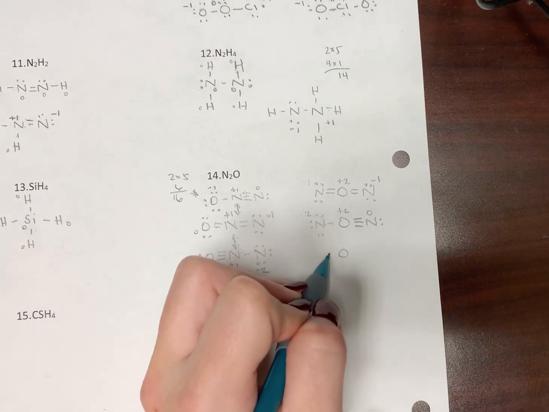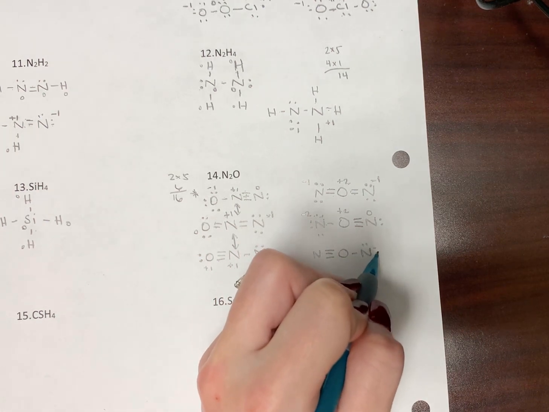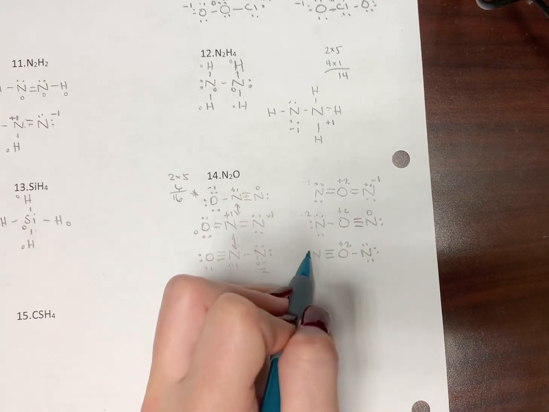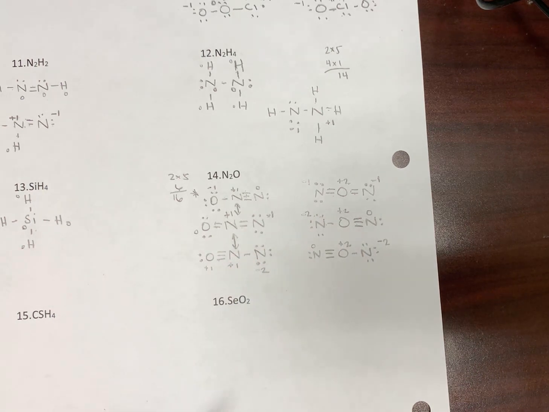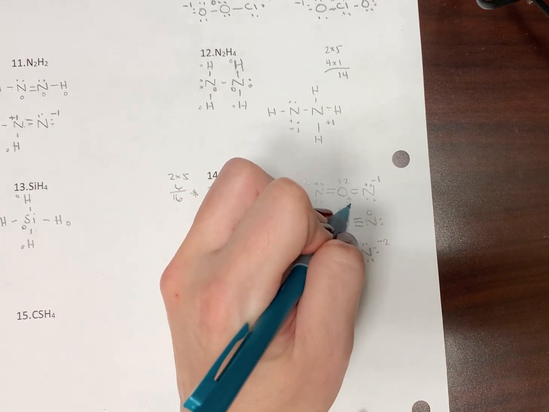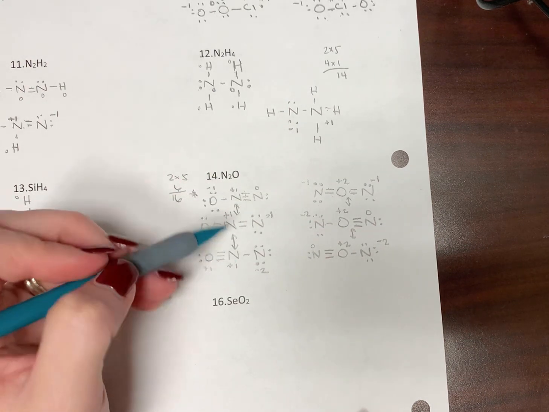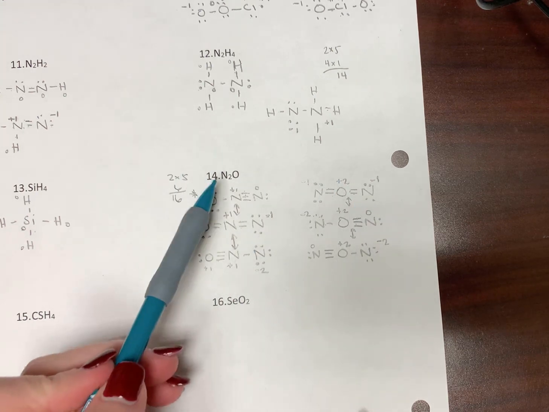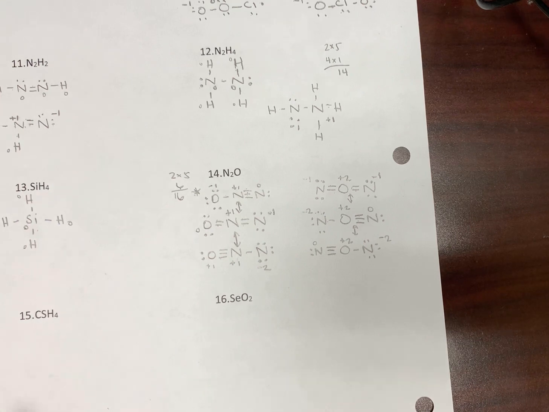Same thing when you switch the triple bond to the other side. We're just gonna flip the charges there. So the oxygen is still +2, this one's 0, that one becomes -2. So these 3 structures are in resonance, and these 3 structures are in resonance. But of all the possible configurations, this formula is going to be in this one the most often.